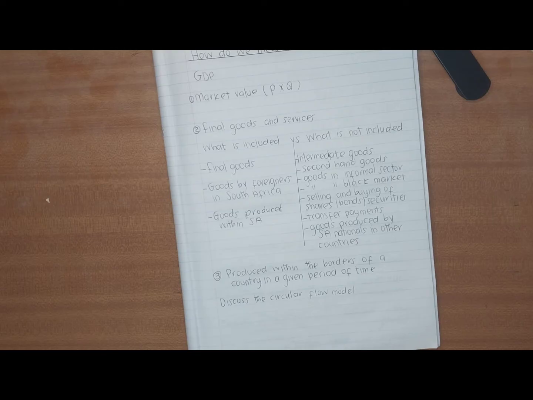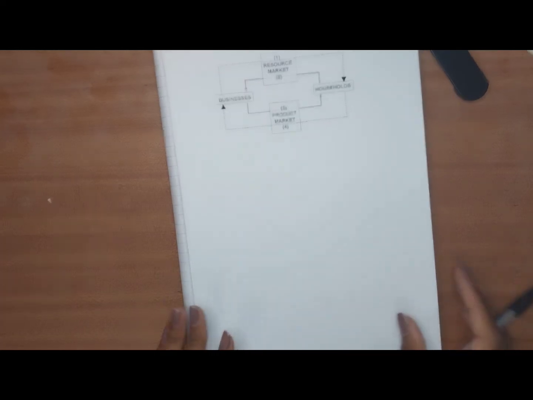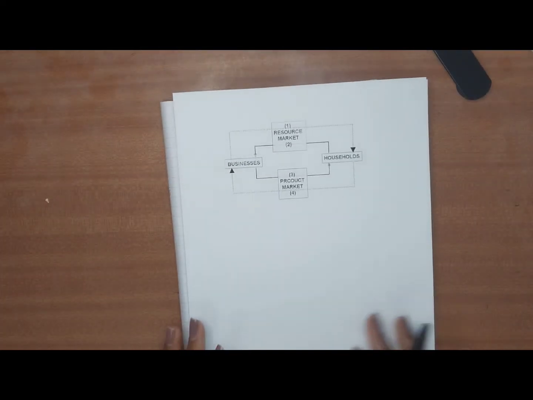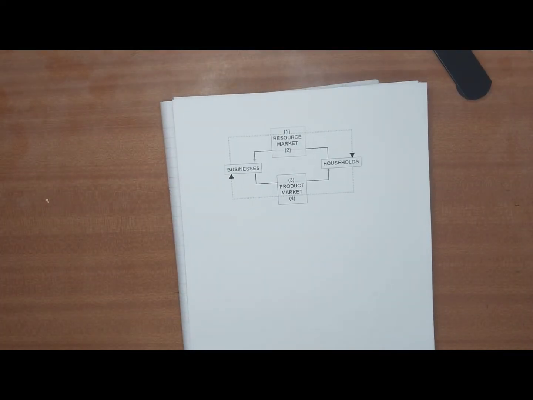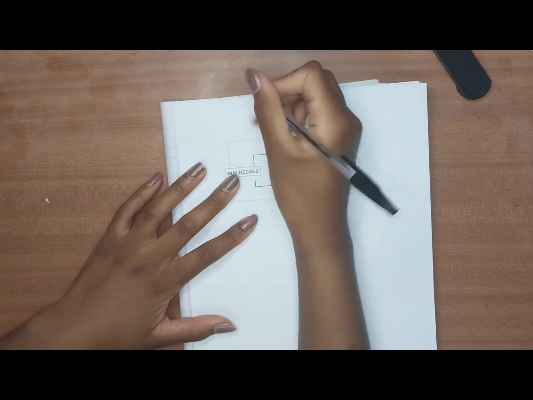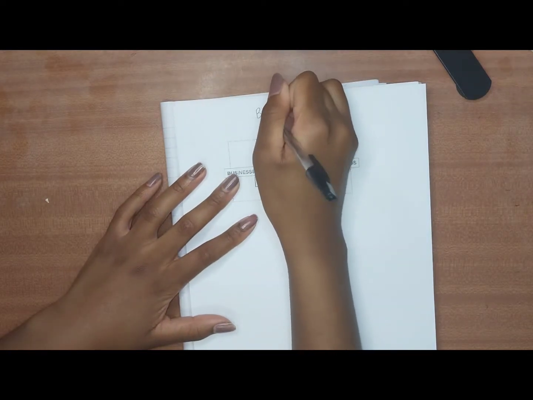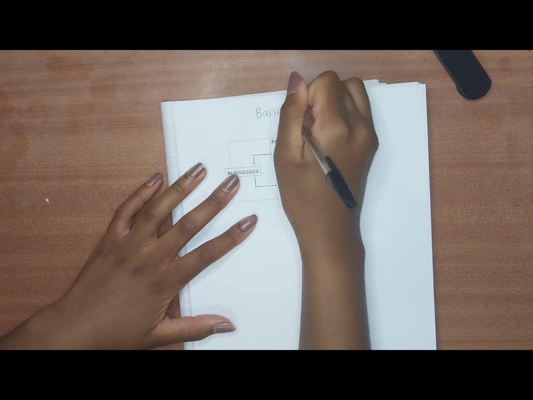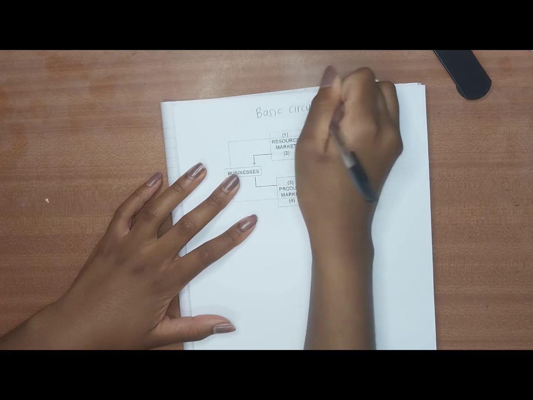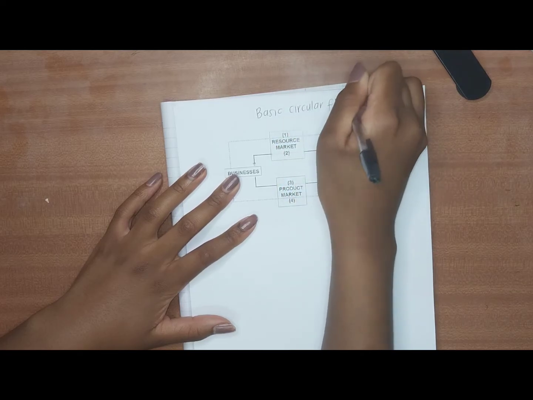So, yep. Right now I'm going to discuss the circular flow model. I have an example of two circular flow models, the basic one, and then I go on to the one that's a bit complicated for a closed economy. And by saying closed economy, I mean that there's no foreign sector, right? So this is the basic circular flow model.